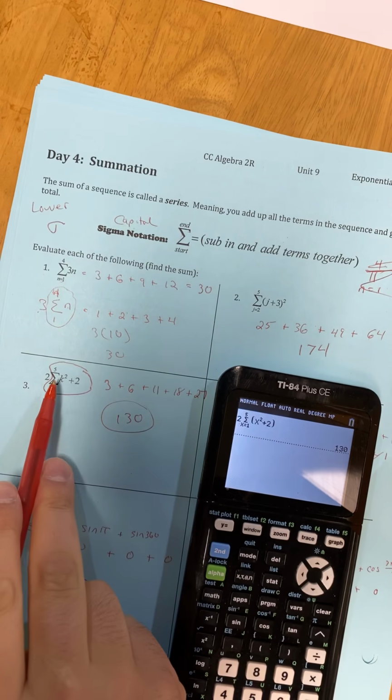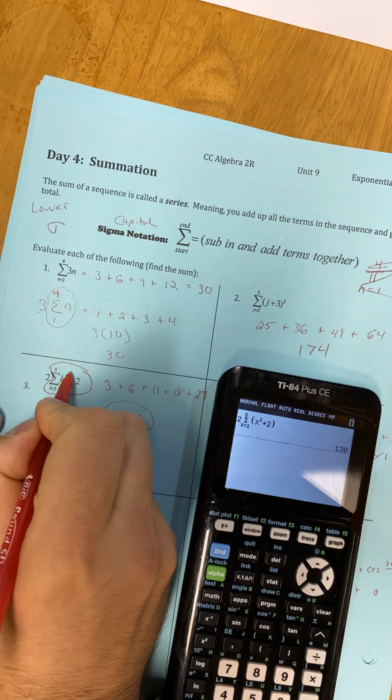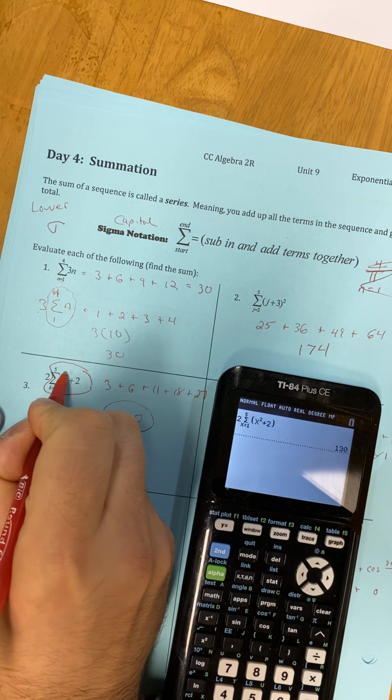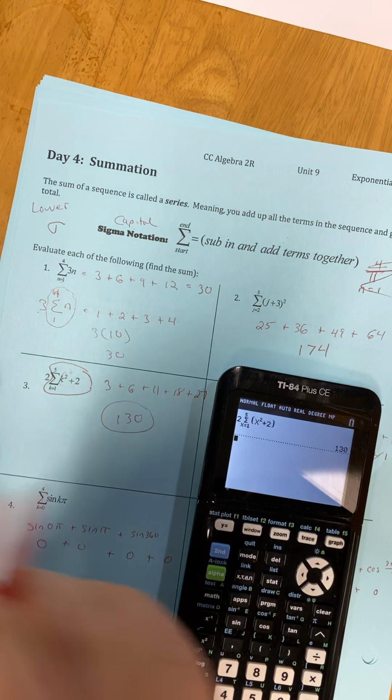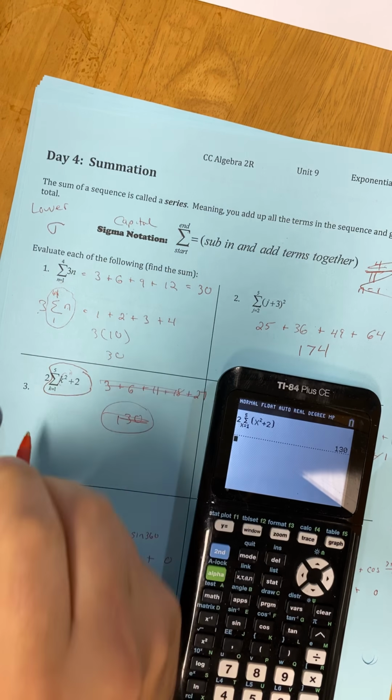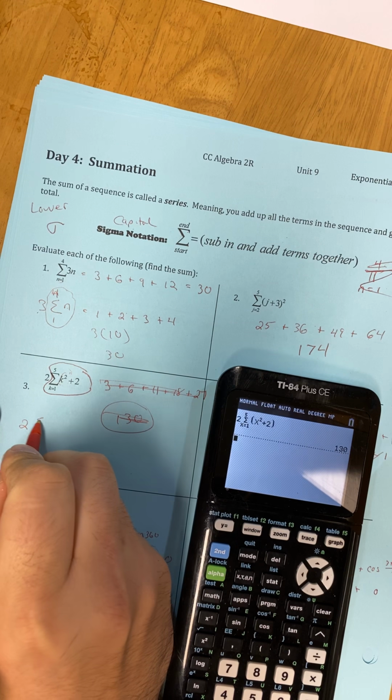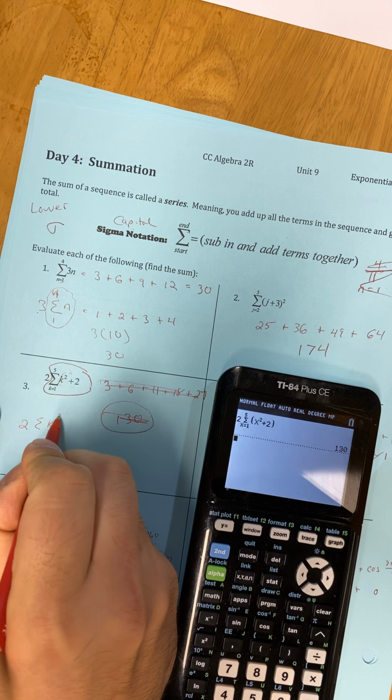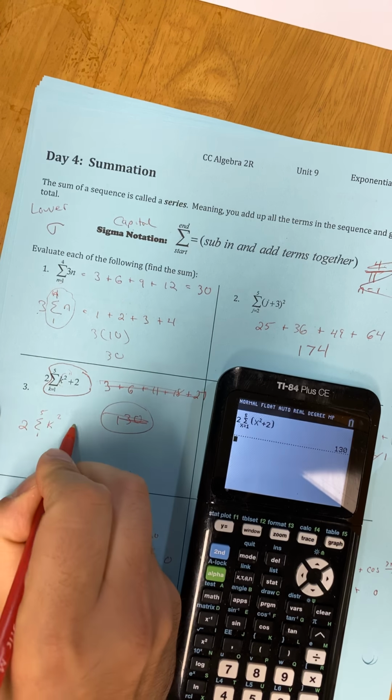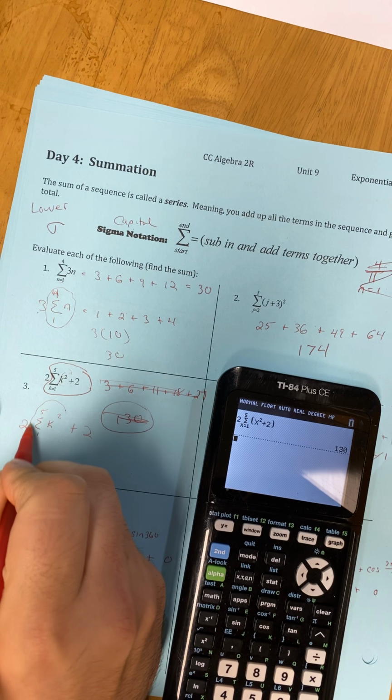Actually, I think I screwed this one up. I think I have to do, that's not in parentheses, so actually I messed this whole thing up. 2 sum of k squared from 1 to 5, n plus 2. All right, so we got to do this one first.